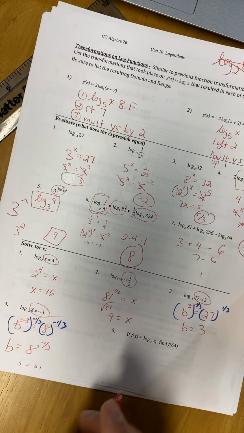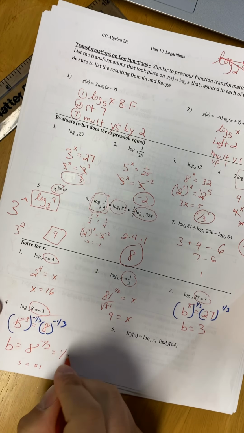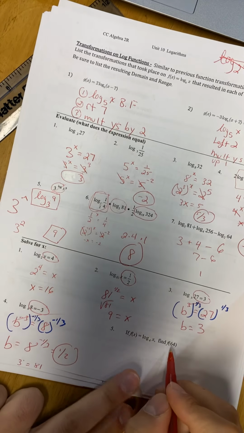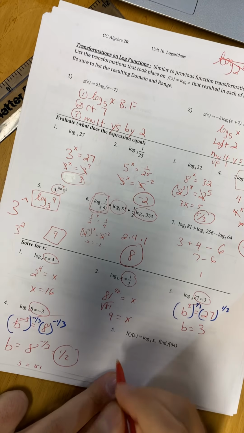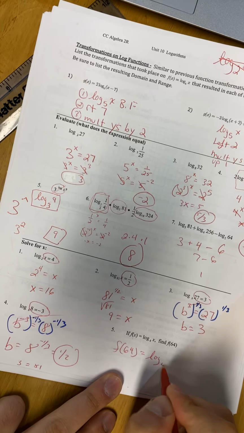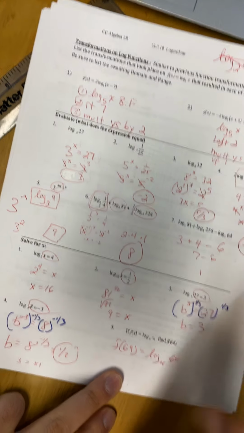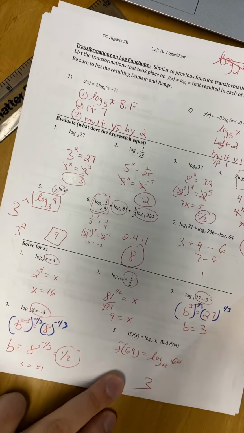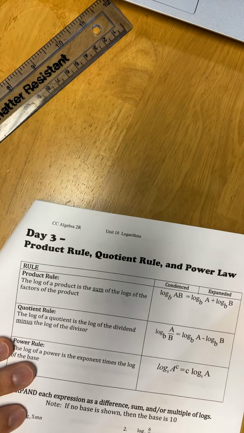One half. So we're going to plug in 64. So f of 64 is log base 4 of 64. 4 to the what is 64? 3. And all right, done.